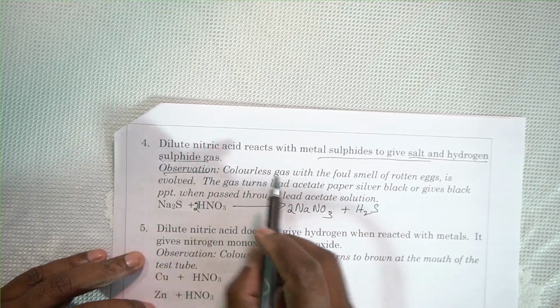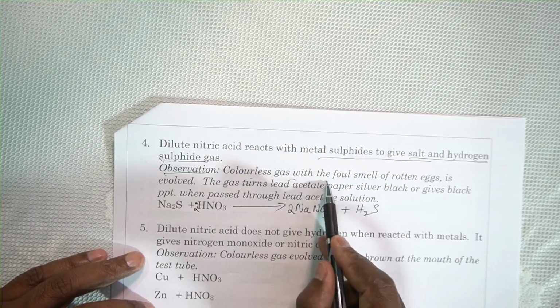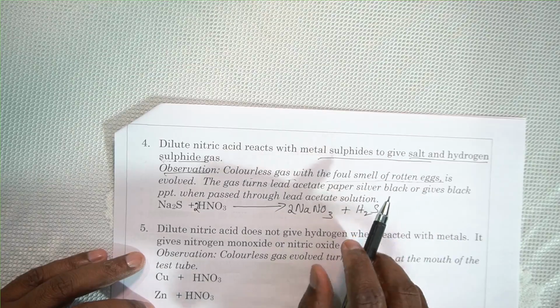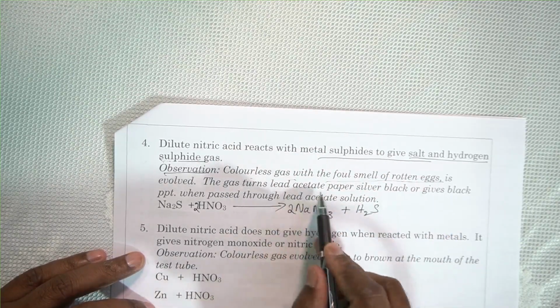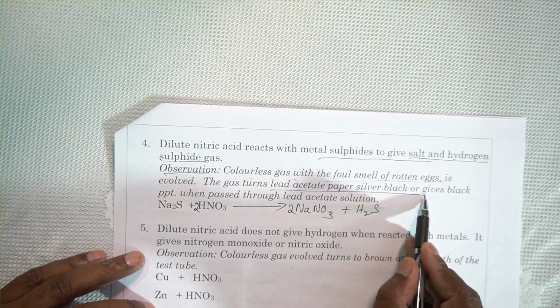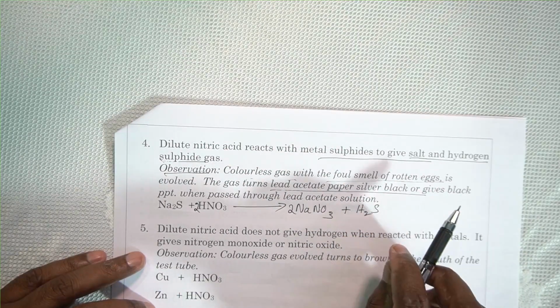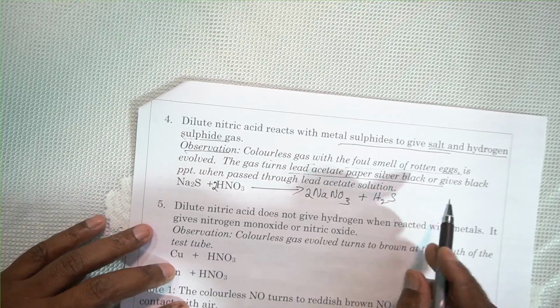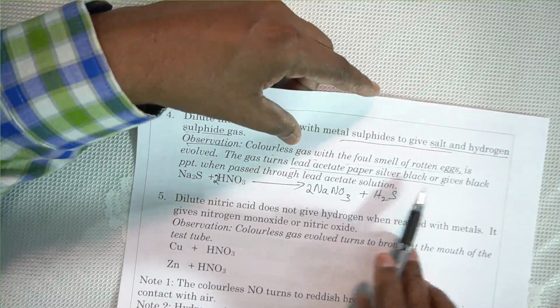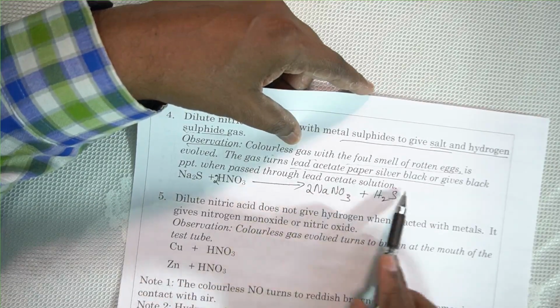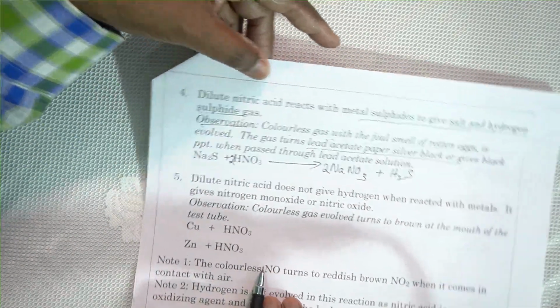What is the observation? It is a colorless gas with a foul smell of rotten eggs. Very foul, unpleasant smell. Now the gas turns lead acetate paper silvery black. A filter paper soaked in lead acetate solution will turn silvery black, or if you pass the gas through lead acetate solution, you will get a black precipitate. Okay, so that is the fourth reaction.